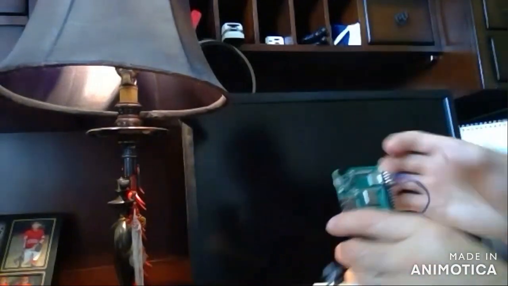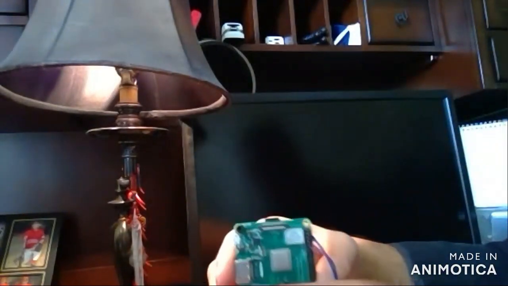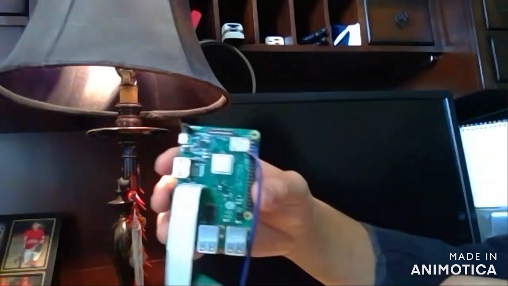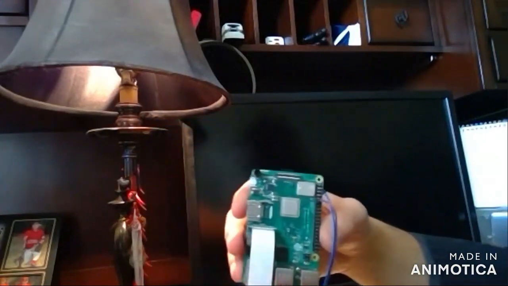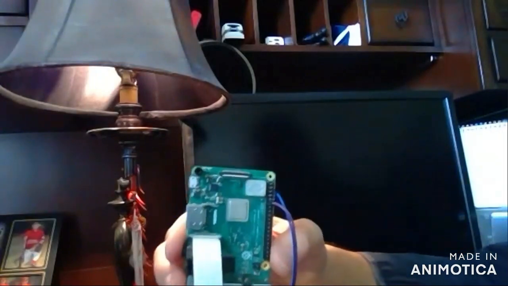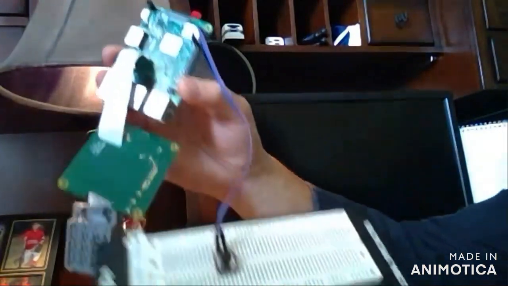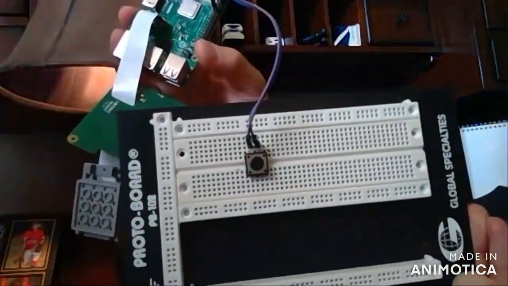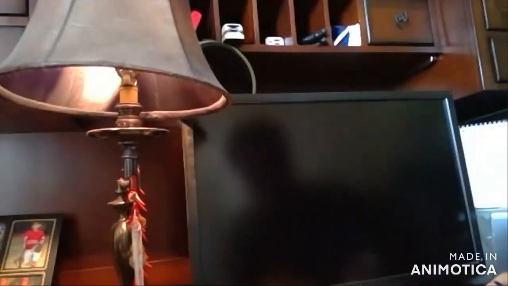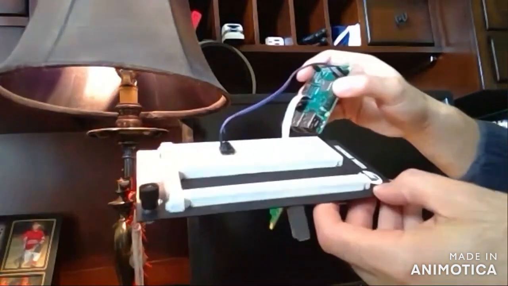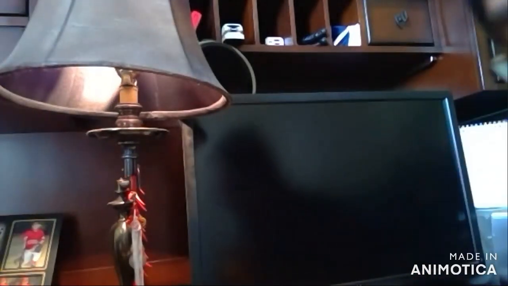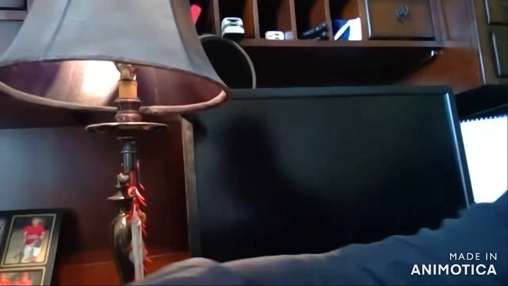Okay. So if you have your Raspberry Pi like this, you see, this is your Raspberry Pi. Once you have this connection, you have the Raspberry Pi, you have the camera, and you have the breadboard. On the breadboard, you have the button. Once you have all these connections, now you want to do this without connecting the power.